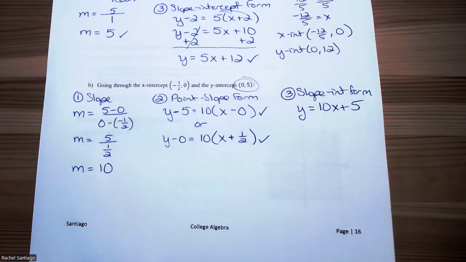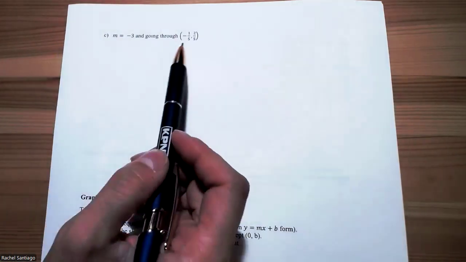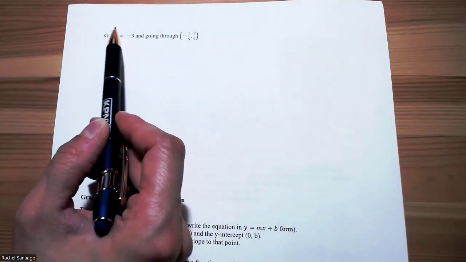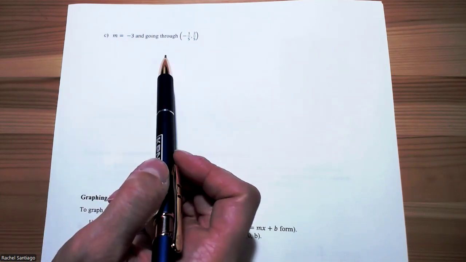Go ahead and turn the page. For part C, I'm going to let you try this out. You're already given the slope. So you want to start with point slope and then move into slope intercept.